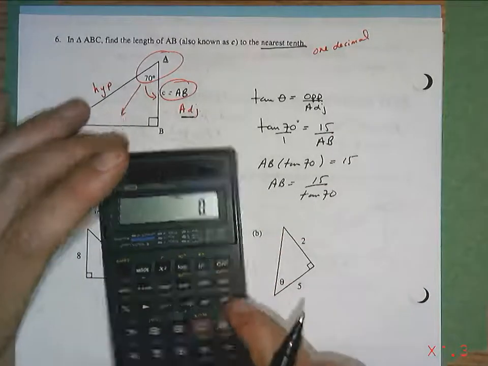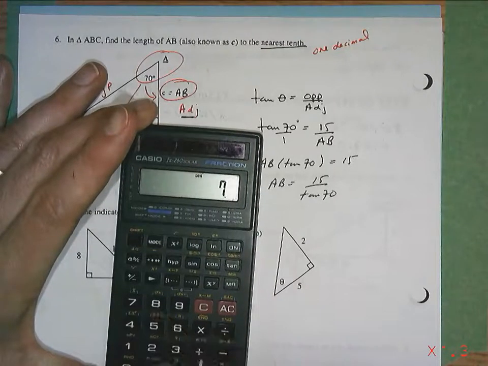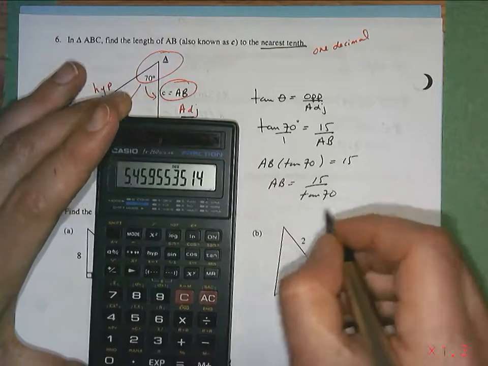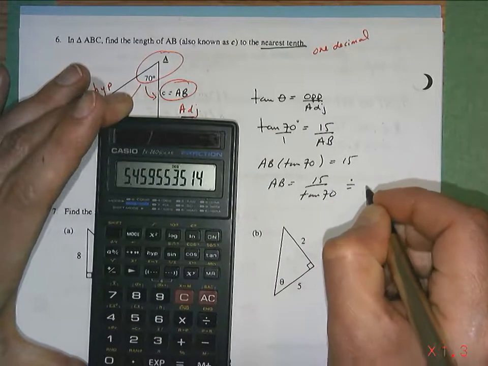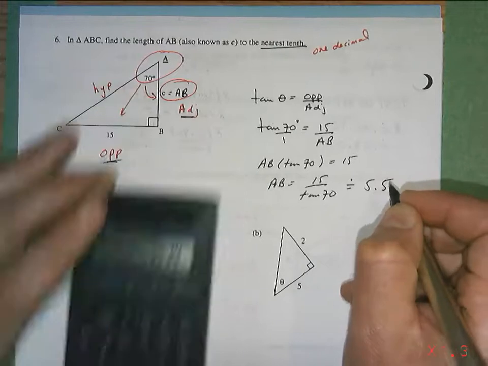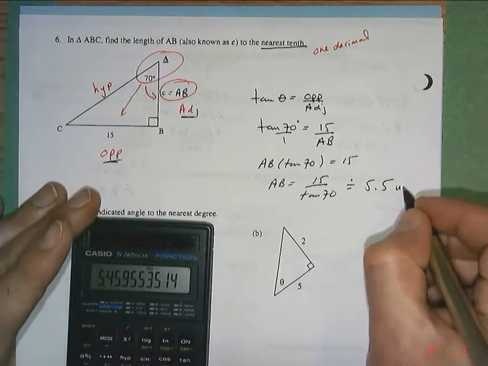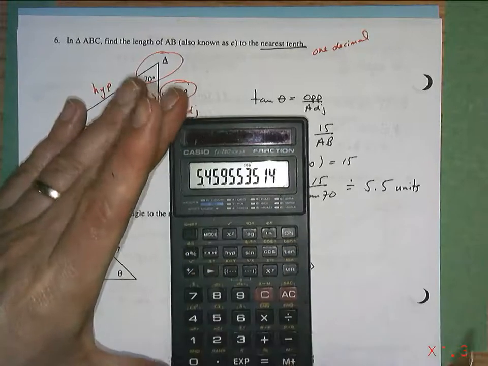Using my calculator, 15 divided by 70 tan equals, so AB is going to be equal to approximately 5.5. Do I have any units? I do not, but the nearest tenth, that was a 5, so we round up, and that's our answer.